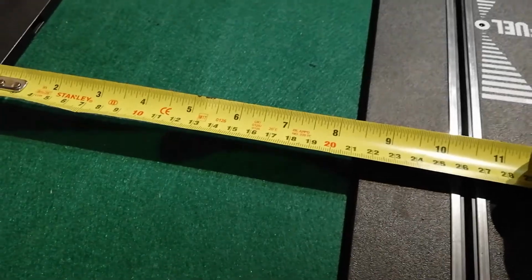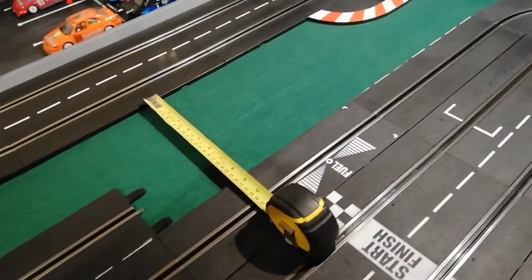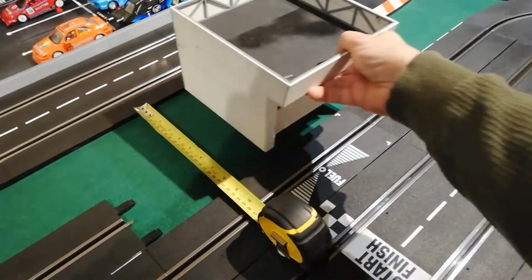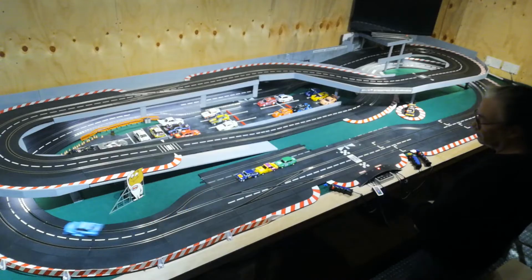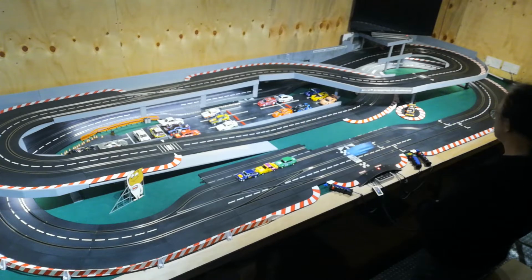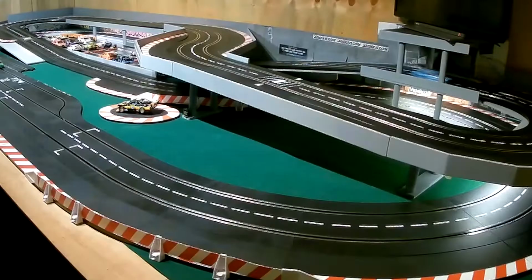And I've still got 8.5 inches to put some pit buildings in. Although I might have to find a way of reducing the height of the roof towards the back so there's clear line of sight of that back straight when you're racing. So now it's track test time, which is just an excuse to play with slot cars really. So sit back for a couple of minutes and watch a few cars rip round a much better flowing track.